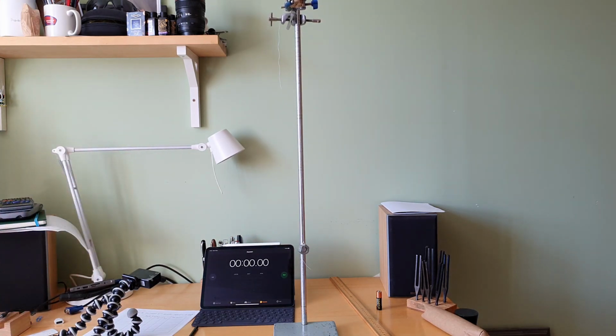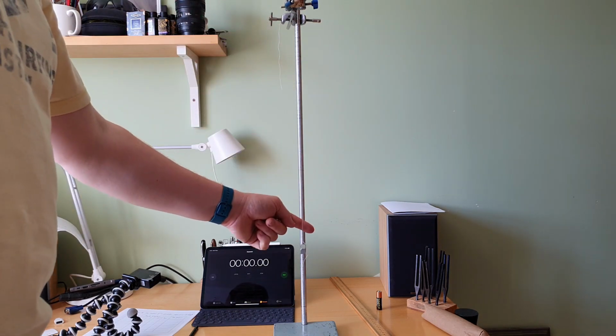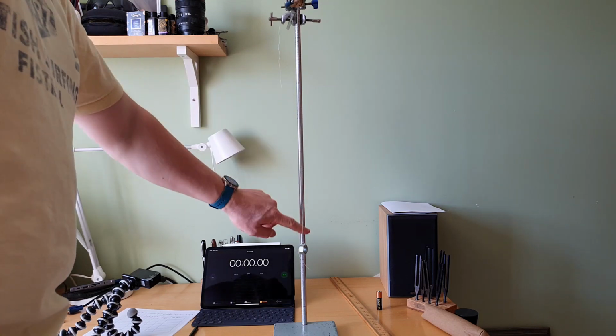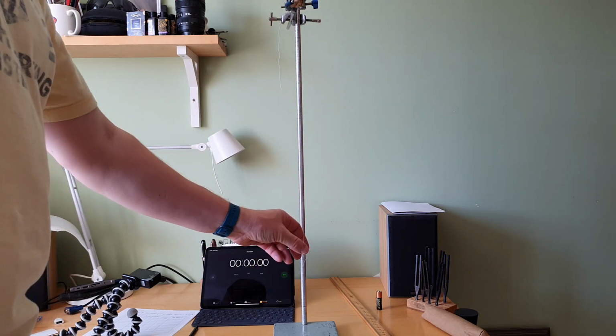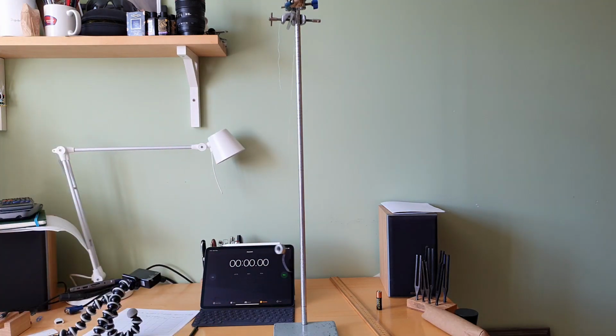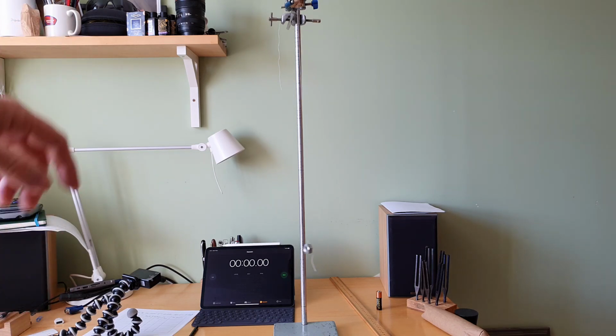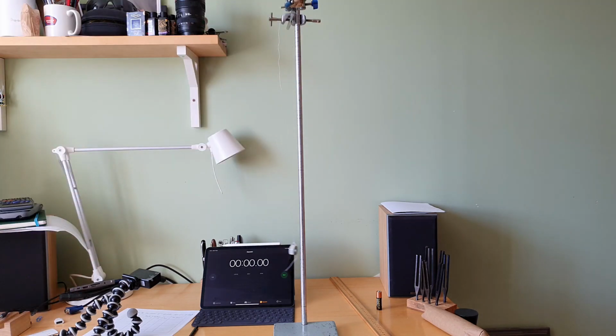Whenever we're timing an oscillation from a pendulum, one tip that I often give is line it up so that the thread of the pendulum is directly in line with the retort stand. Whenever a pendulum oscillates backwards and forwards, we want to count the number of oscillations. And as you know, an oscillation is from one point in the oscillation through the complete range of motion and back again.